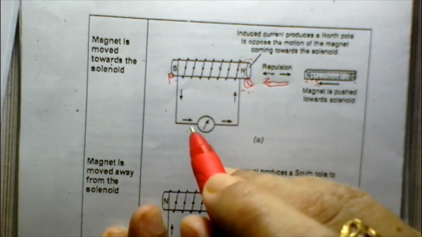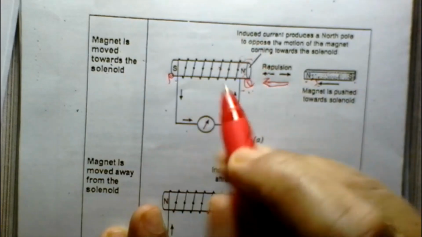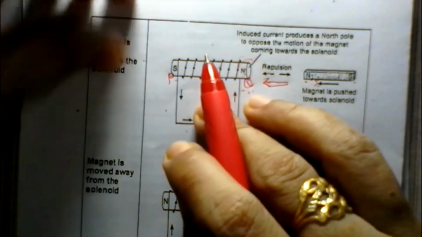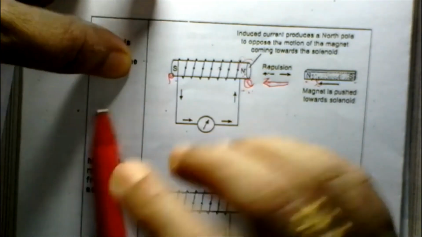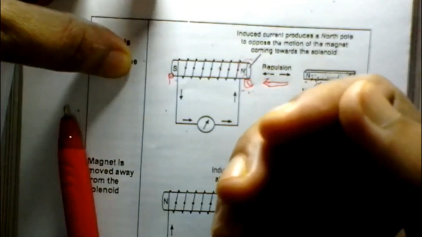When we apply the right hand grip rule for the solenoid, you will get the direction of magnetic field. The thumb is pointing to north.